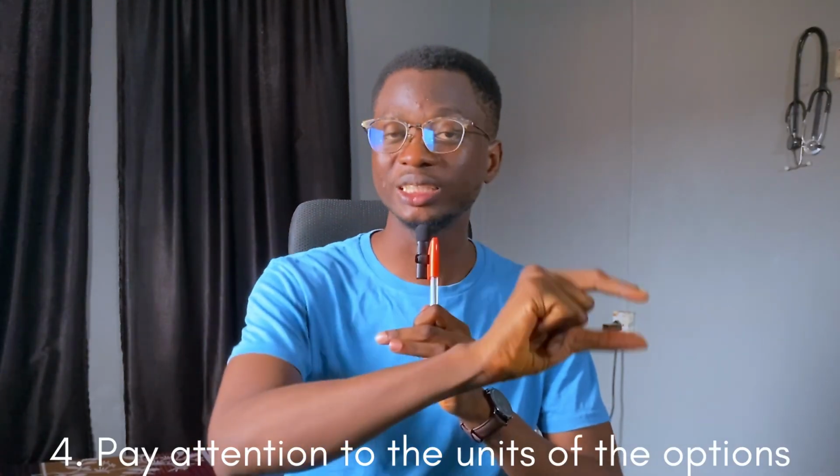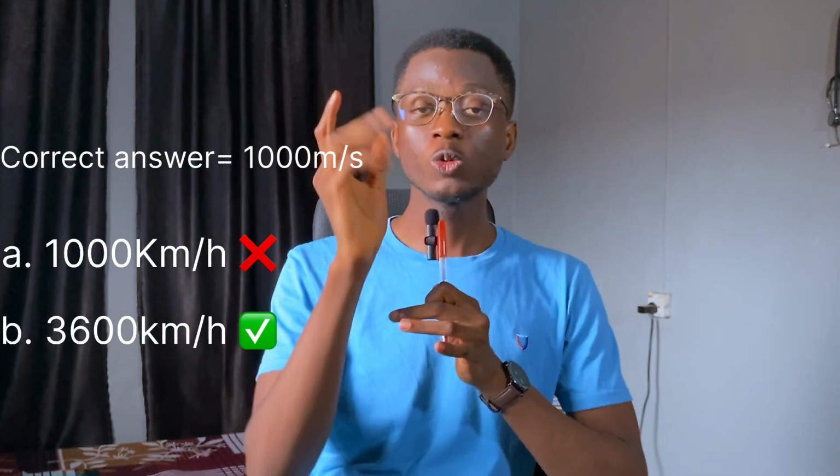Number four is to pay attention to the units in the options, especially if you are taking math, science, or any calculative subject that has options with units. Examiners can do this to play tricks on you, so you have to actually look out for this. Let me give you an example. There is a question, and after solving the question, the answer you're going to get is 1000 meter per second. The options there are 1000 kilometer per hour and 3600 meter per second. A student that is not careful will just jump at 1000 kilometer per hour.